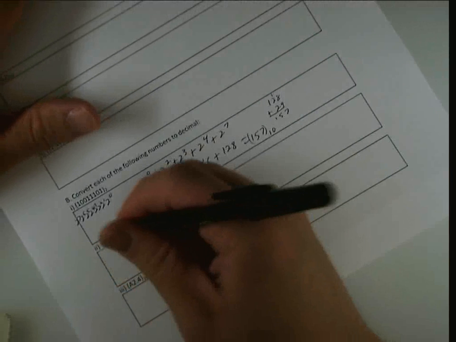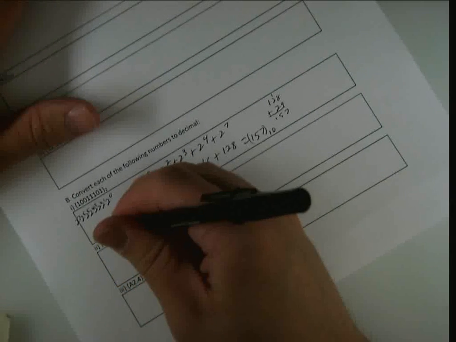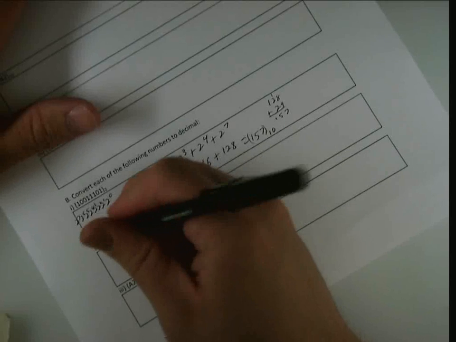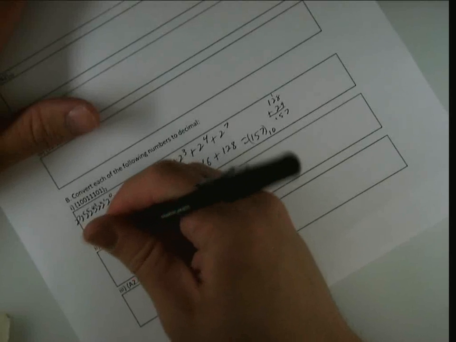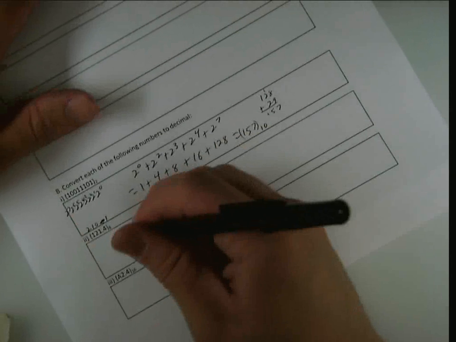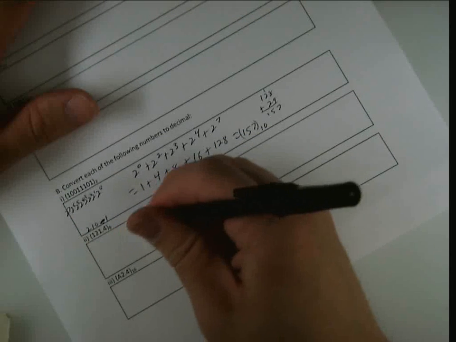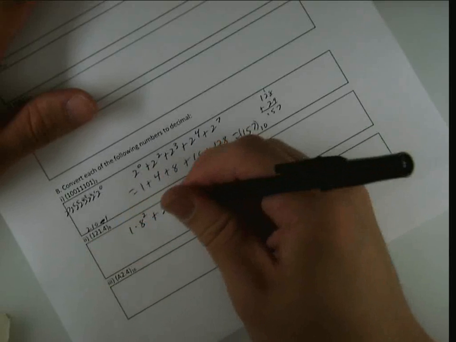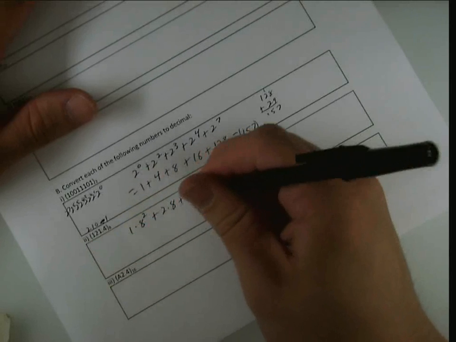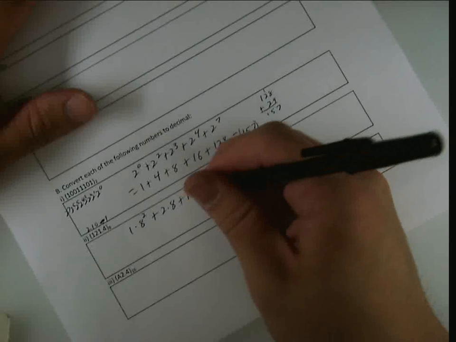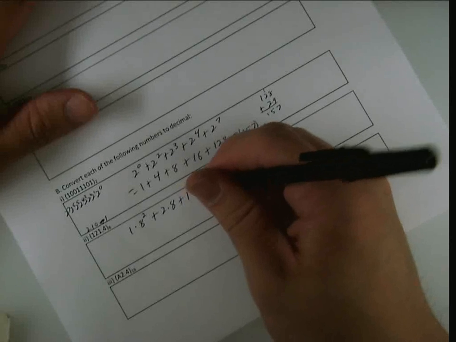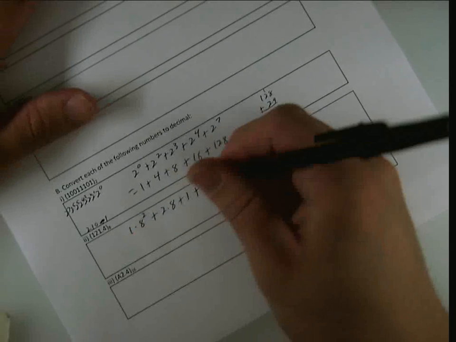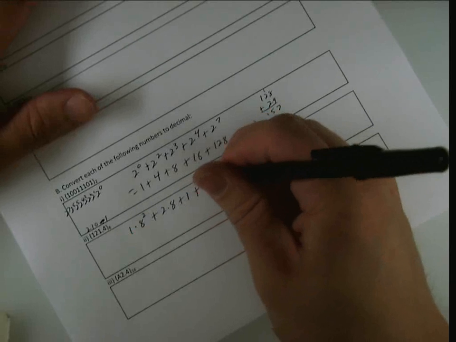Similar thing here. This is to the negative 1 power. This is 0 power, 1 power, 2 power. And so we're going to have 1 times 8 squared plus 2 times 8 plus 1. And then we're going to have this plus 4 times 8 to the negative 1.